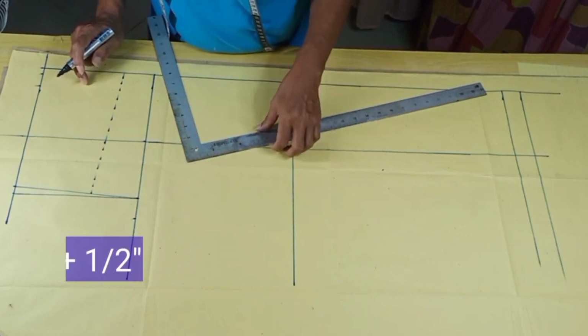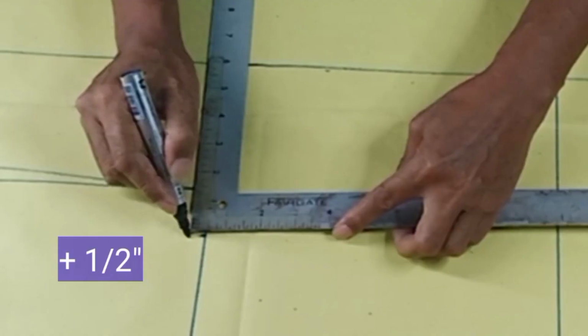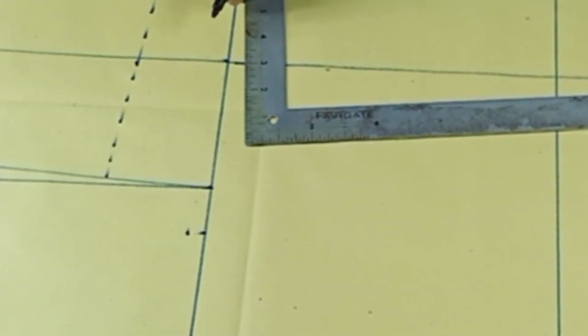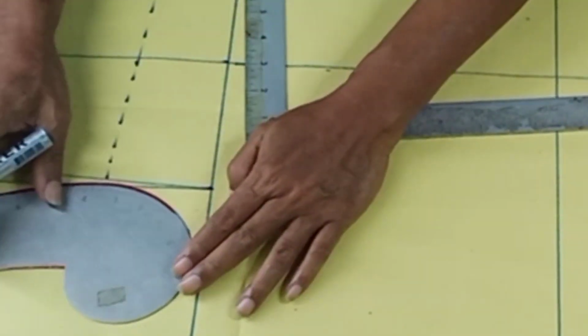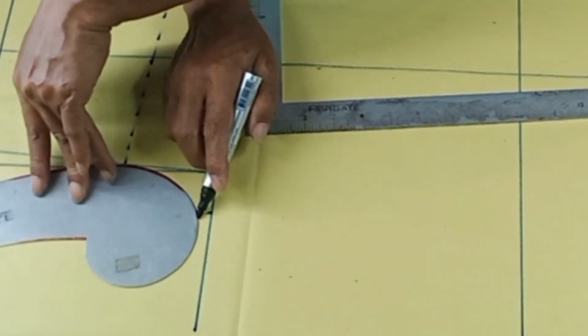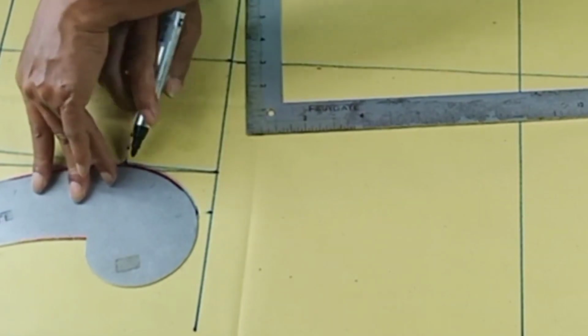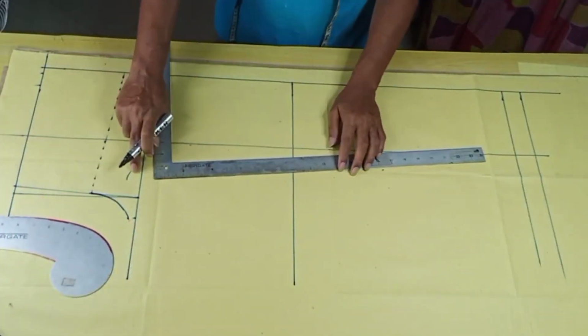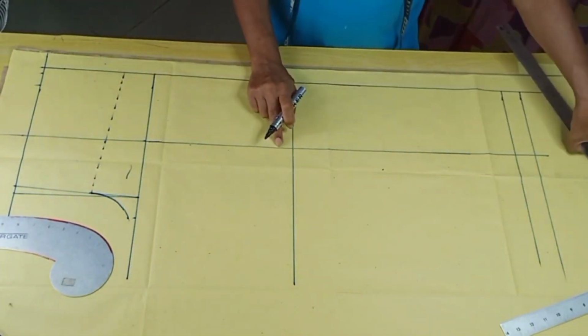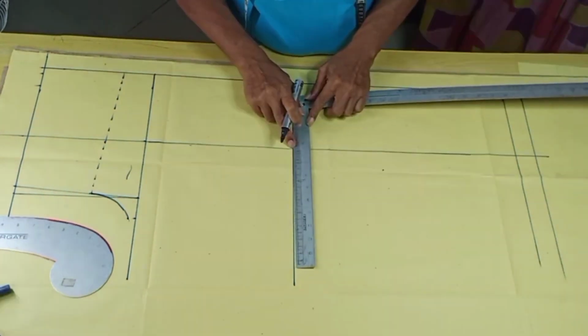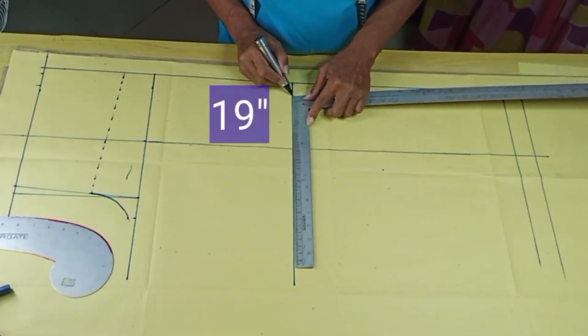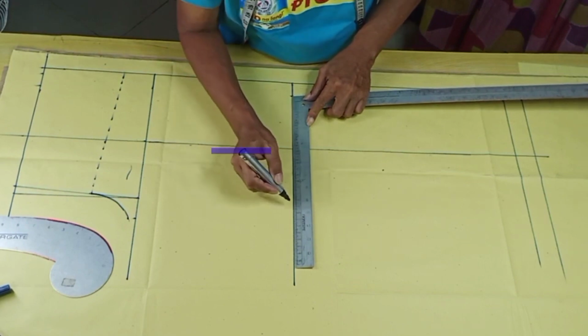At this point, add 1/2 of an inch for sewing allowance. Then connect it using a French curve. That's it. Our knee is 19 inches. At the 1/4 portion of the ruler, find 19. Place it at the center line. Mark here and at 19 here.